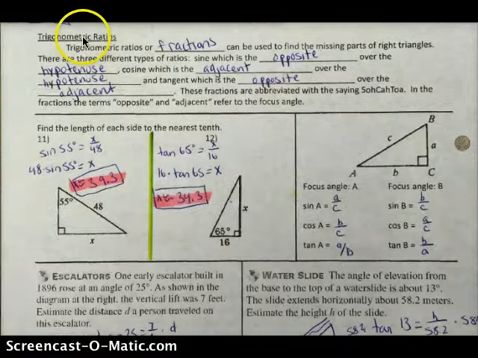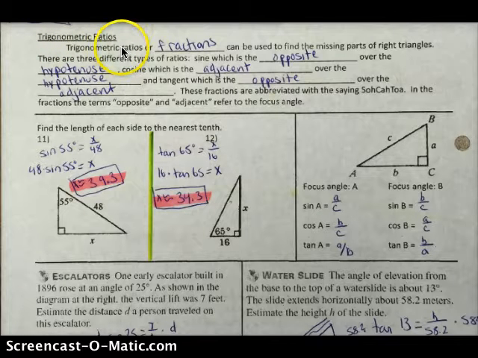So trig ratios are short for trigonometric ratios. They're really fractions, and they can be used to find the missing parts of right triangles. There are 3 different types of ratios: sine, which is the opposite over the hypotenuse; cosine, which is the adjacent over the hypotenuse; and tangent, which is the opposite over the adjacent. These fractions are abbreviated by saying a phrase called SOHCAHTOA. In the fractions, the terms opposite, adjacent and hypotenuse refer to the focus angle, or the given angle, or the reference angle.